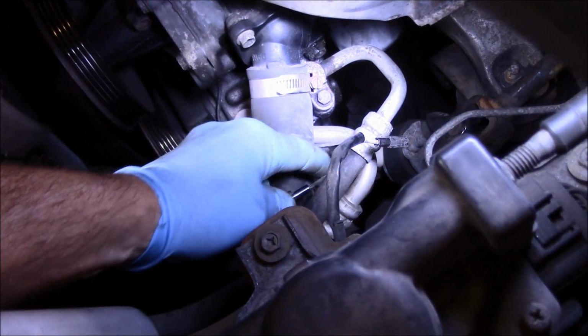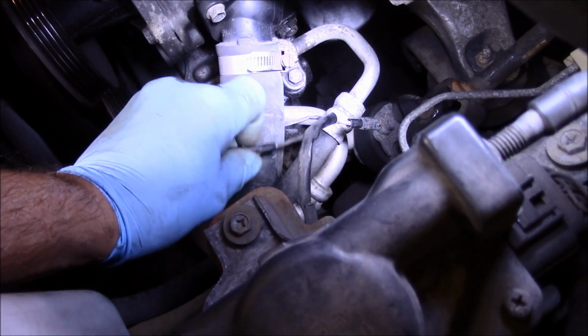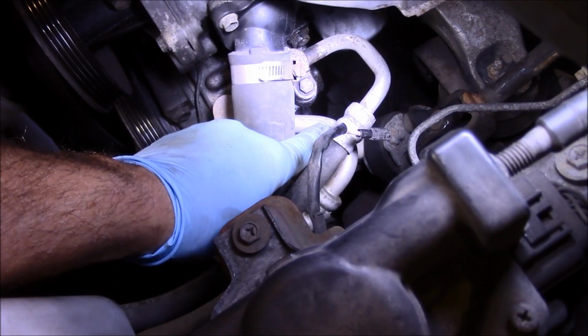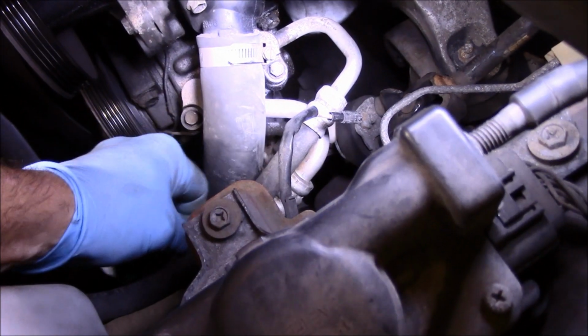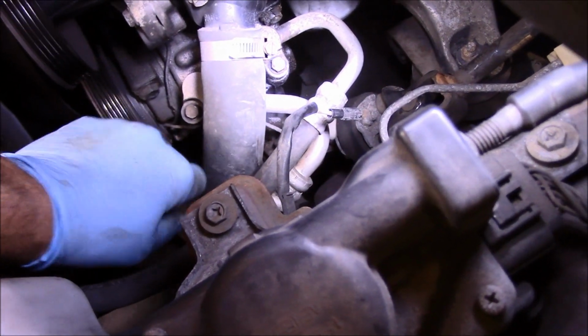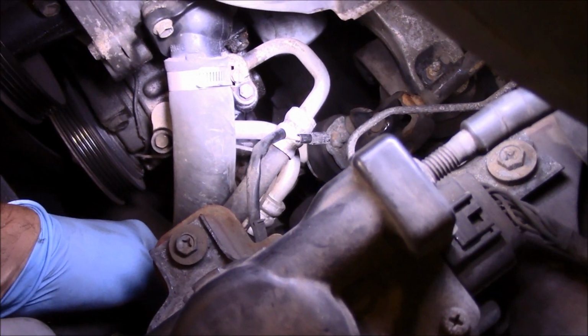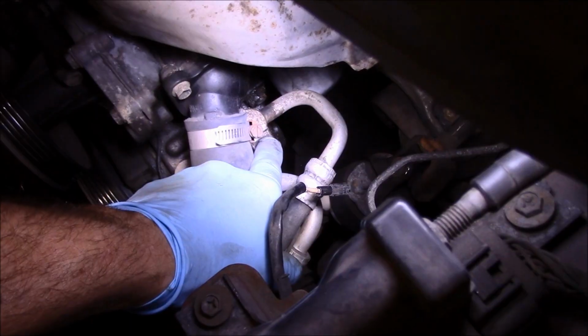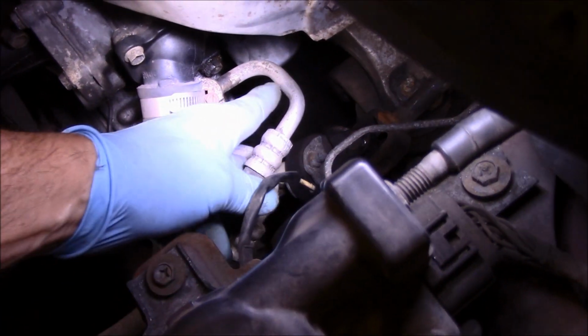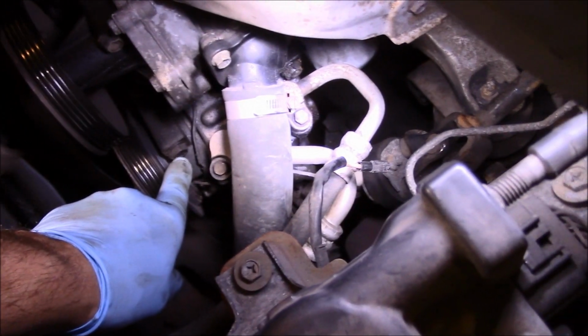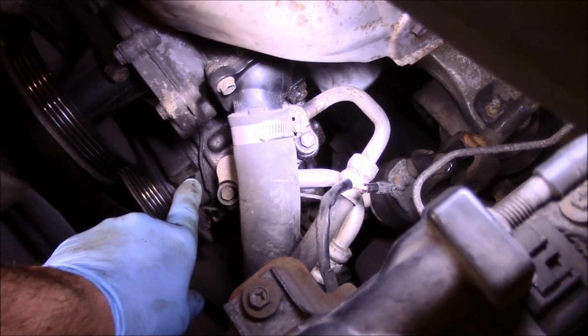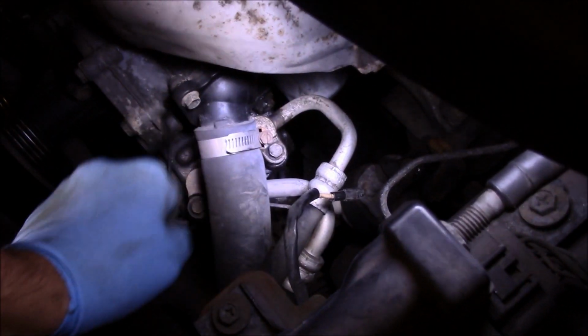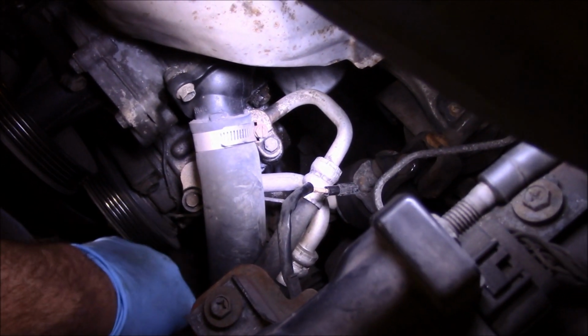I just want to point this out. There was a clip actually holding this cable to the line. I actually disconnected that to get this out of the way, so that we can pull this out, move the lines out of the way and not interfere with that. So we're going to take out this 10 millimeter and this 10 millimeter, and we're going to pull these two lines out. We're going to disconnect that, probably a 13 millimeter here, and then there's probably going to be two of them on the bottom as well.